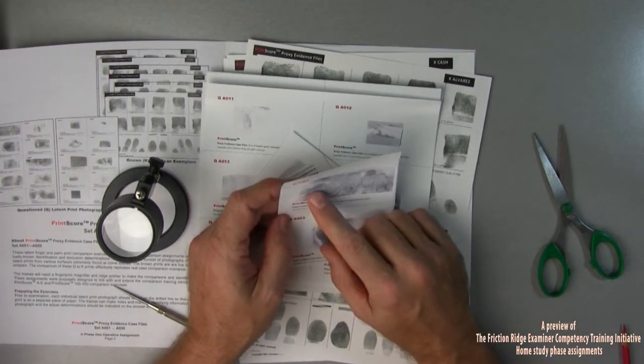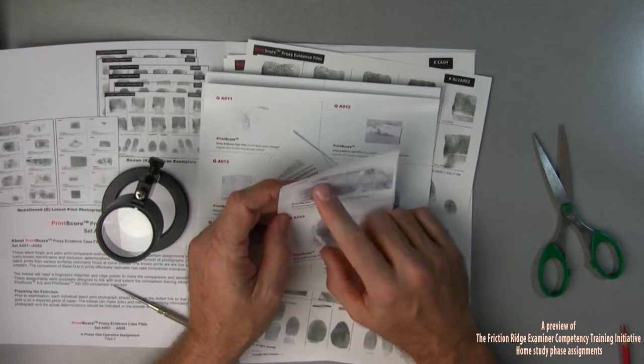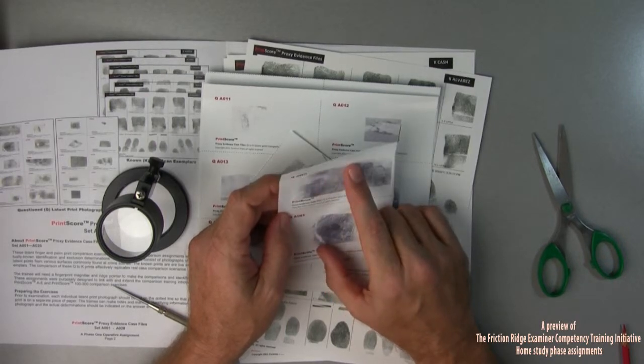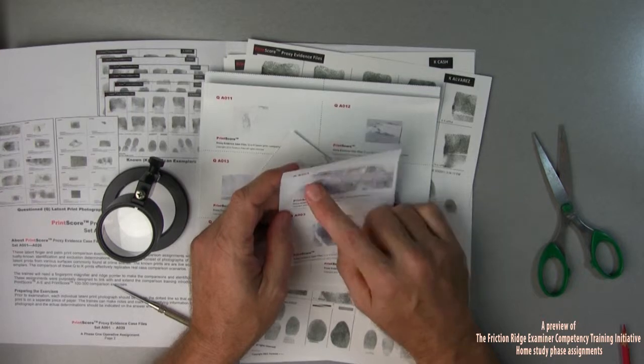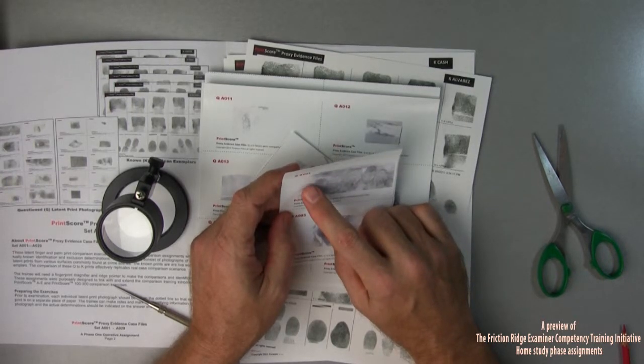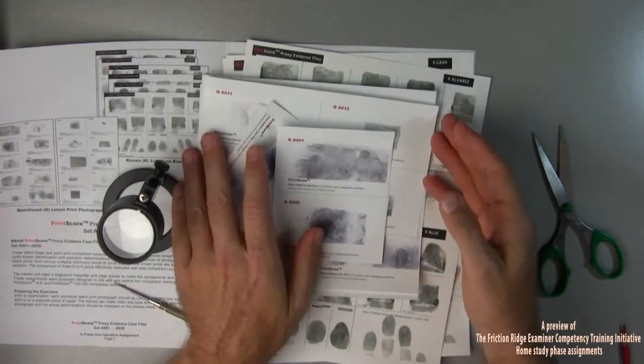I recommend that you, when you make your comparison and then identification or your determination, you indicate it on the latent print, put down the name, the finger number, and the date, and do all of the assignments.